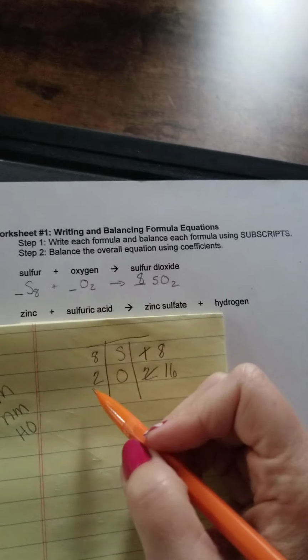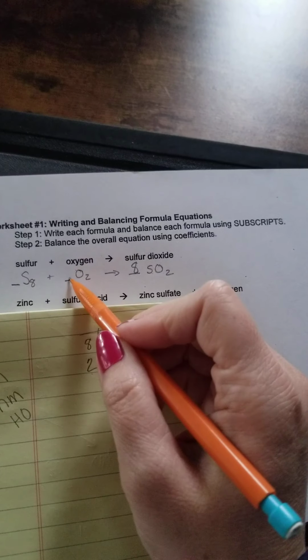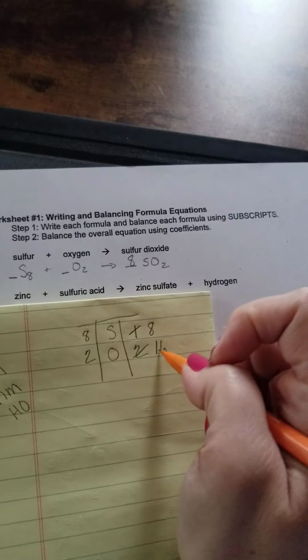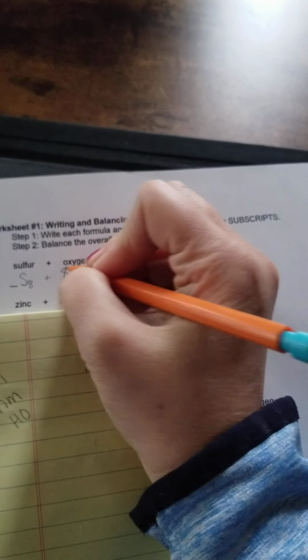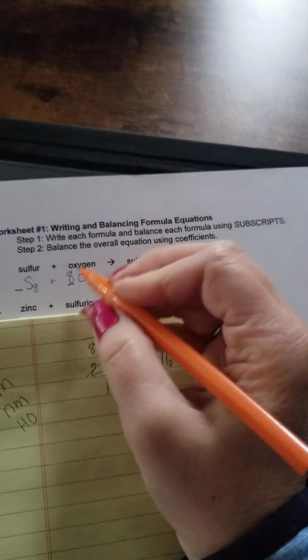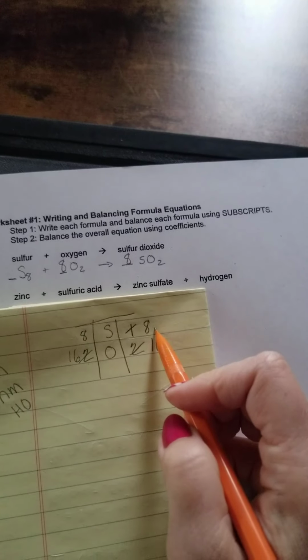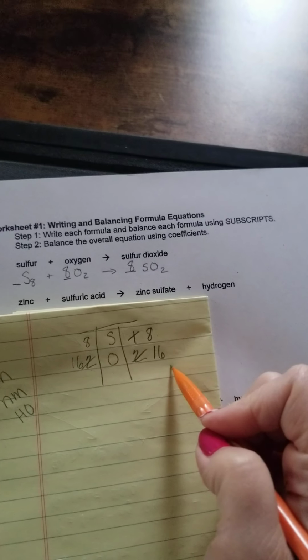So I come over here to the left-hand side and say, is there some number that I can multiply my 2 oxygens by in order to have a total of 16 oxygens? The answer is yes. I'm going to multiply it by 8. Okay, so 8 times 2 gives me 16. I now have 8 sulfurs on both sides, 16 oxygen on both sides.